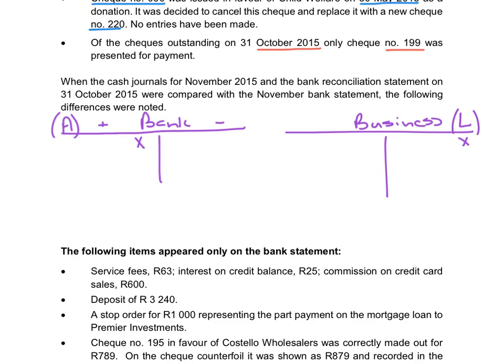The service fees of 63 Rand, interest on credit balance of 25, commission on credit card sales 600. Now all expenses that we pay to the bank is added together to determine what is the bank charges. In this case it's the 600 and the 63 Rand that we have to record as bank charges.